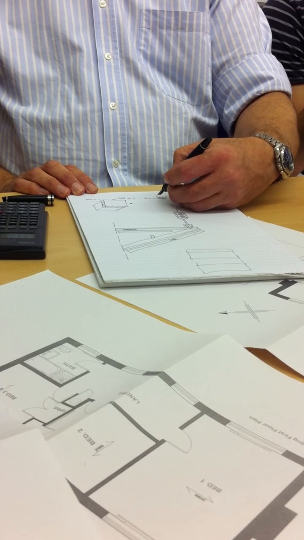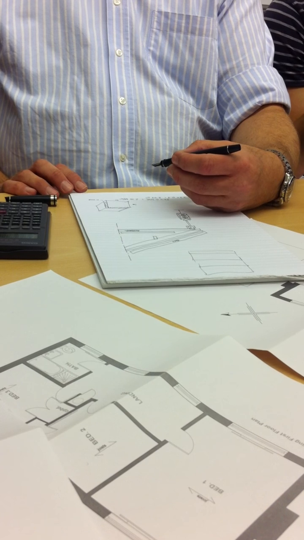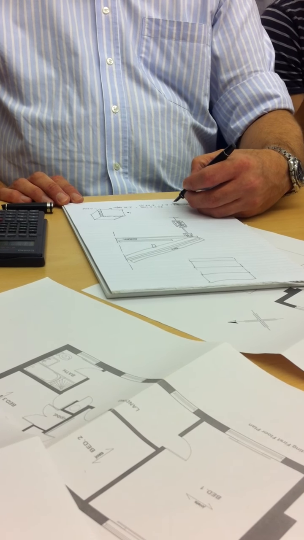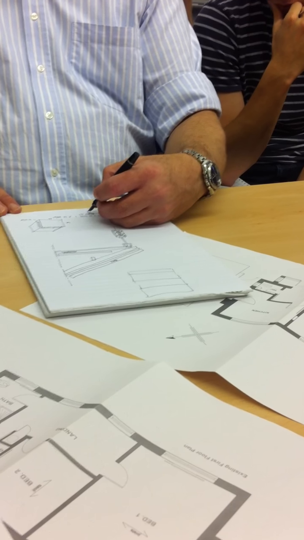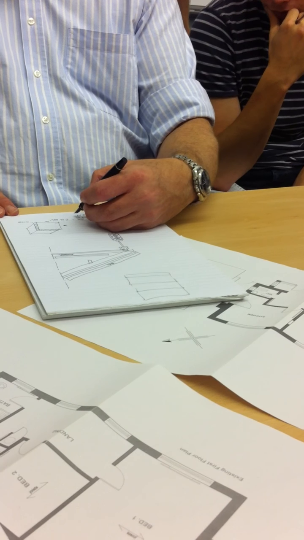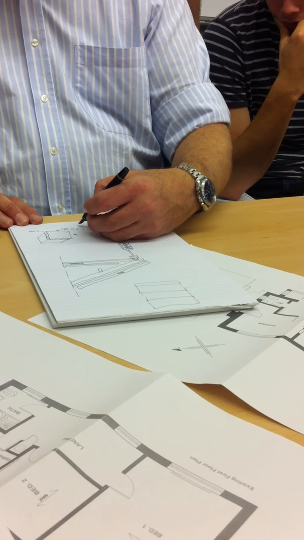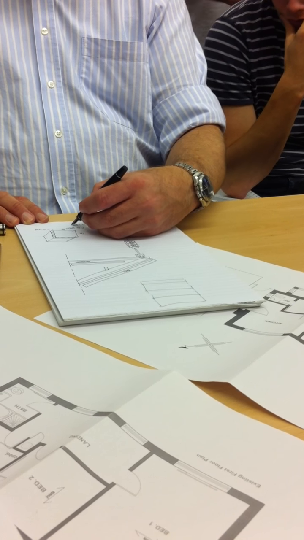So that's 2.07 square metres of brickwork, which means the total weight of brickwork for one leaf is 2.26 times 2.07 equals 4.68 kilonewtons.